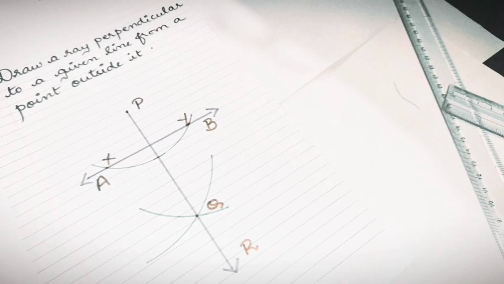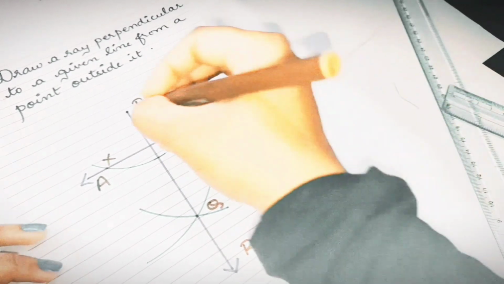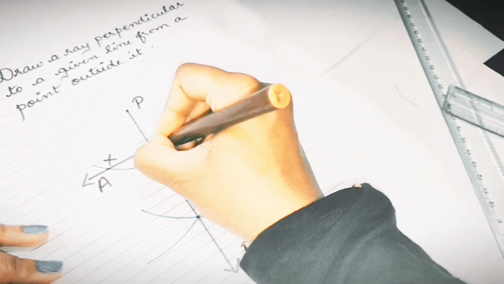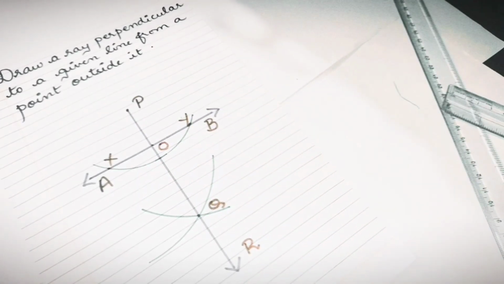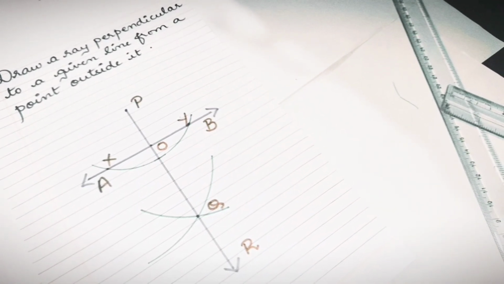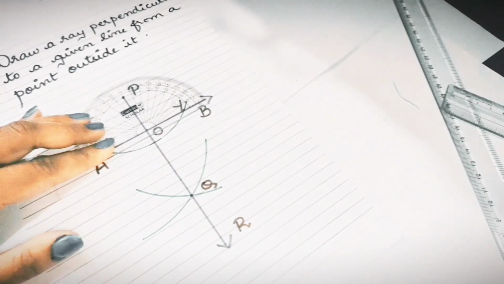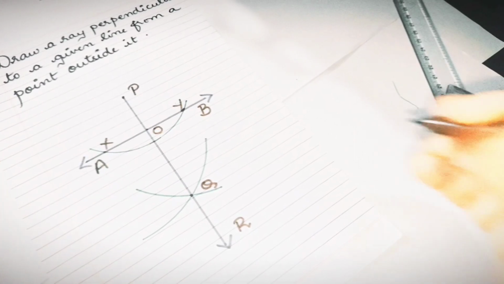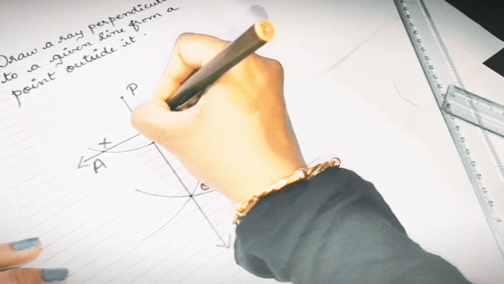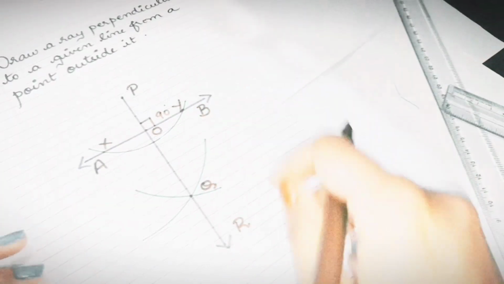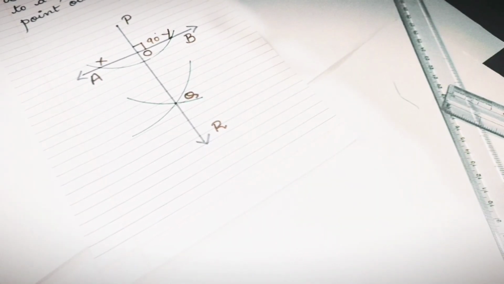So now we have the ray PR, which is perpendicular to AB. Now let O be the point where the ray PR meets line AB. Now with the help of a protractor, we can see that angle POY is equal to 90 degrees.